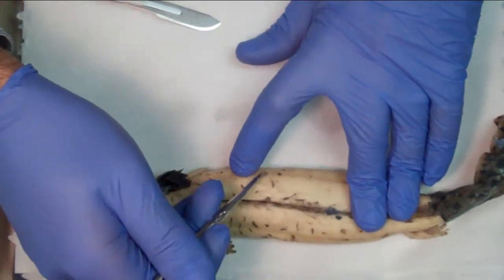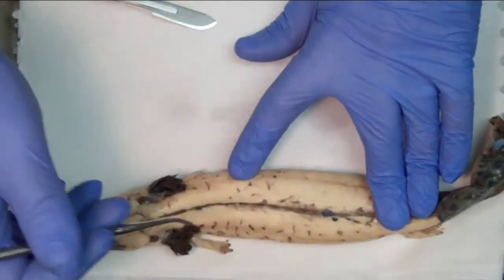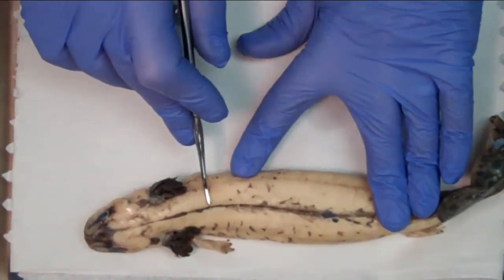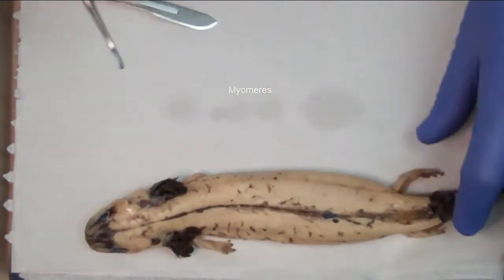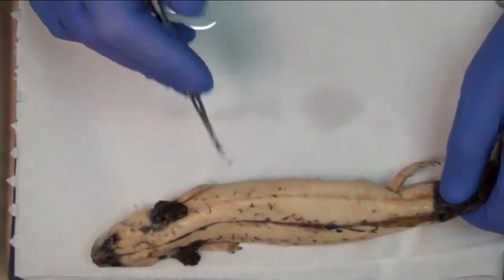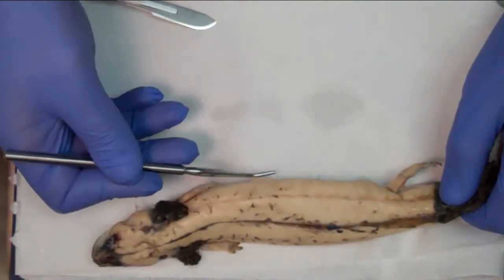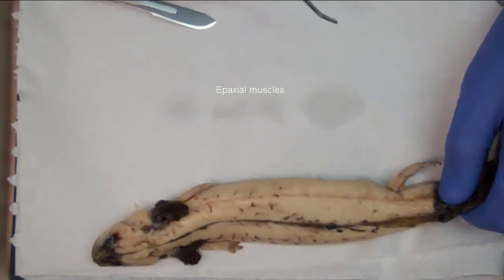You can see the myoseptum, which is the division between the many segments of muscles. The name of the multiple segments, not the whole muscle, but the many segments that you have, each segment is called myomeres. And then there's a line here on the side of the mud puppy. It's a clear division that will divide the musculature of the mud puppy into an upper part and a lower part. The upper part is the epaxial musculature, the musculature on the dorsal part of the mud puppy.